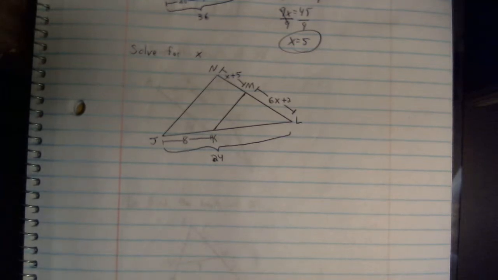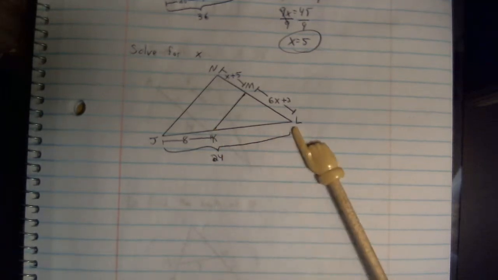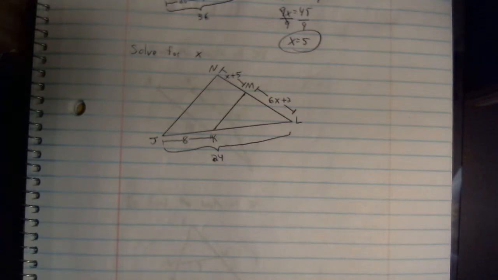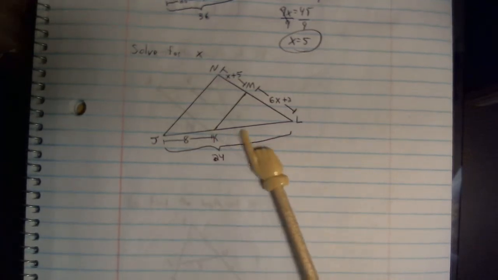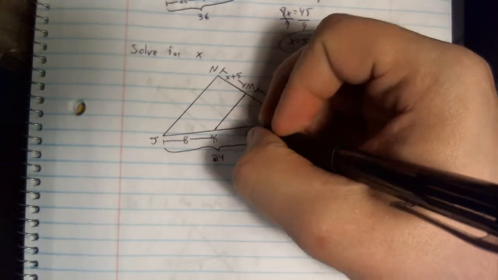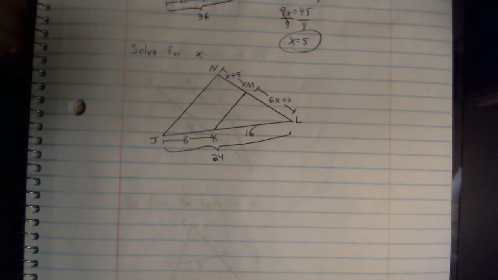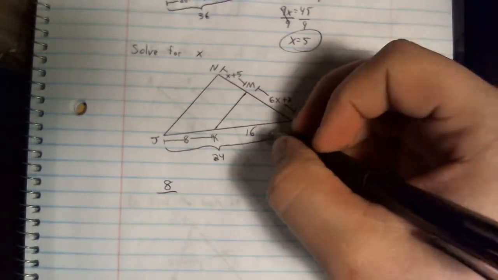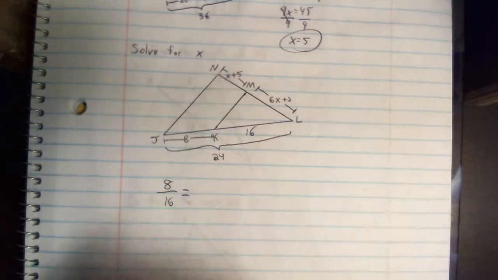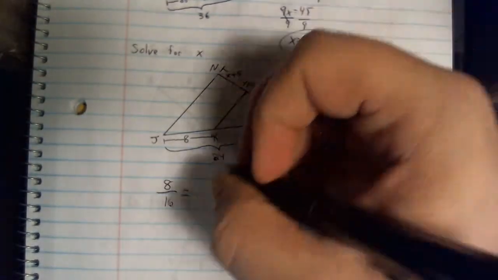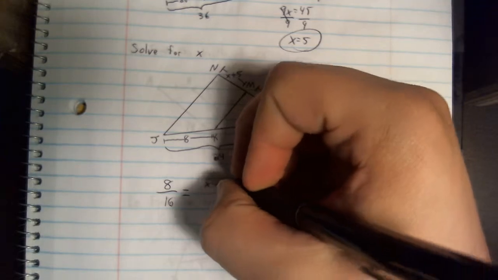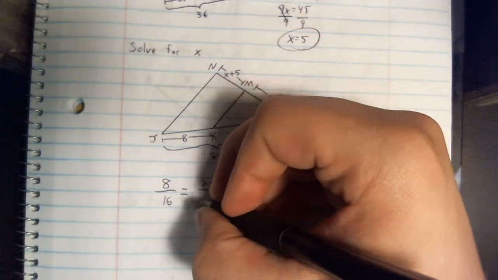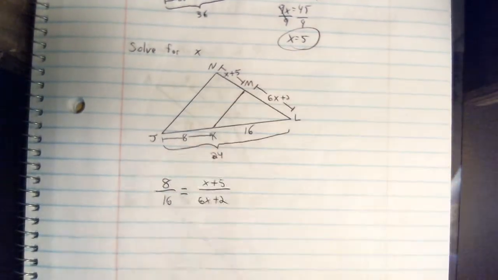First thing we've got to deal with is this piece KL. Well, if I have 8 and the entire length is 24, that means that this little piece right here has to be worth 16. And now I'm going to make my ratios. I'm going to compare 8 to 16. I'm going to set that equal to, well, I have a piece right here of x plus 5, and I'm going to compare it to 6x plus 2.